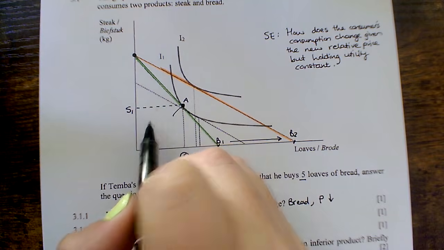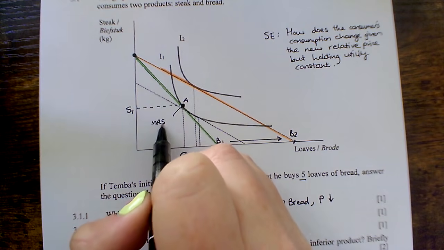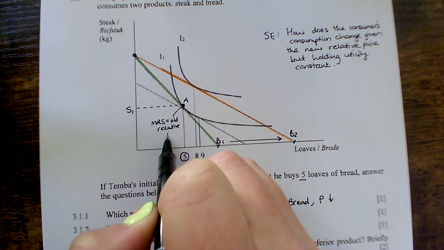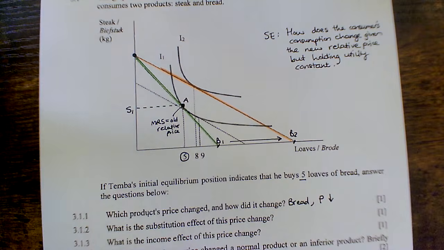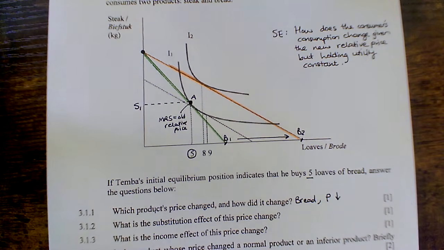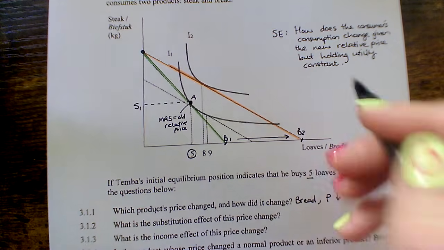At A, their marginal rate of substitution was equal to the old relative price of bread. The relative price of bread has now changed, which means A no longer represents a position at which your willingness to trade these two goods equals the rate at which you have to trade them. The relative attractiveness of these products has changed.